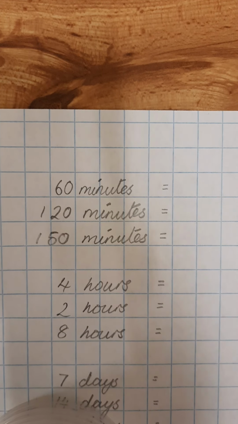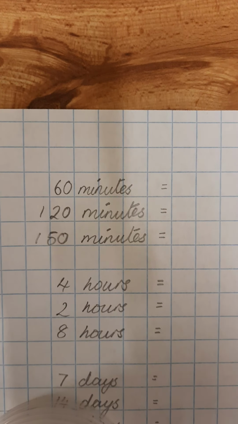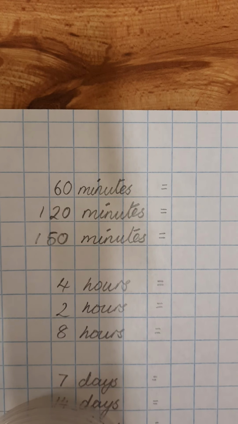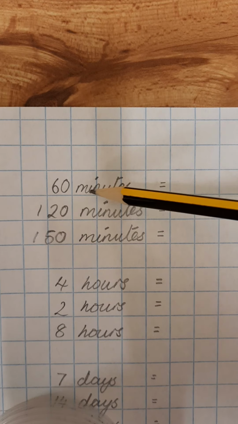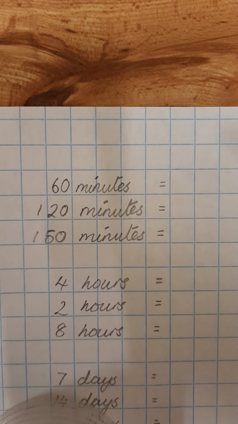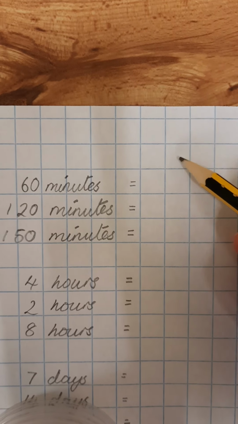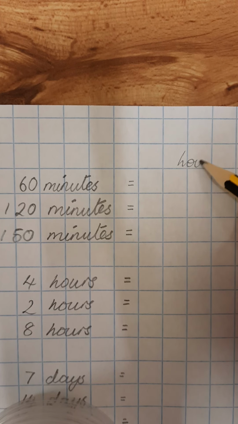Right, now this is just a video and I'll run through, as requested, some of the things that were in step 2 from time. So first of all, we're going to take these number of minutes here and we're going to convert them into hours. So we're going to convert those into hours.